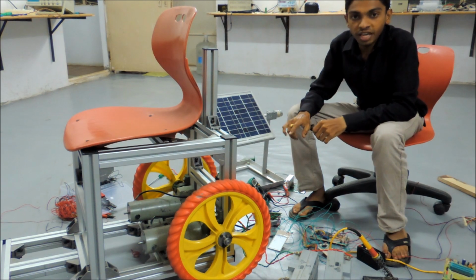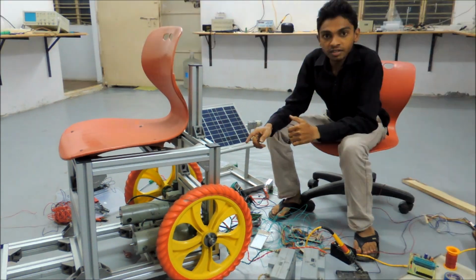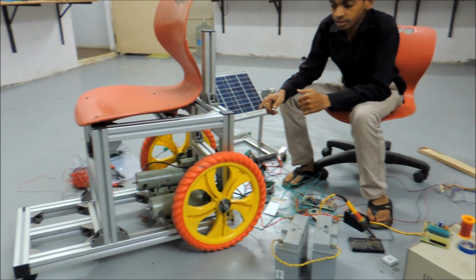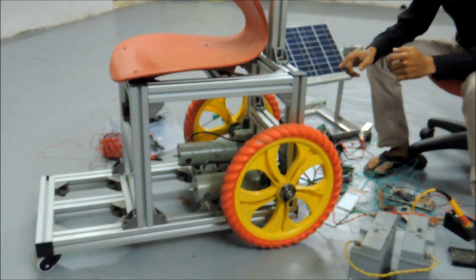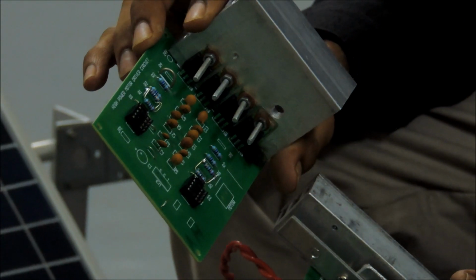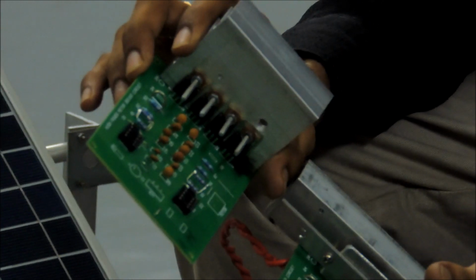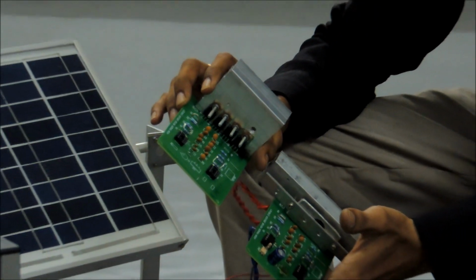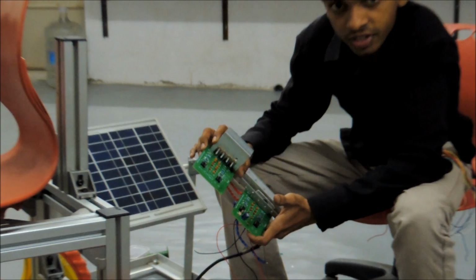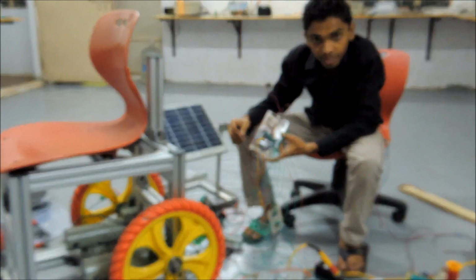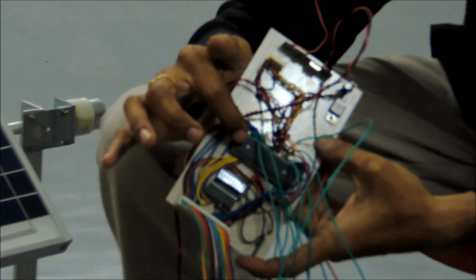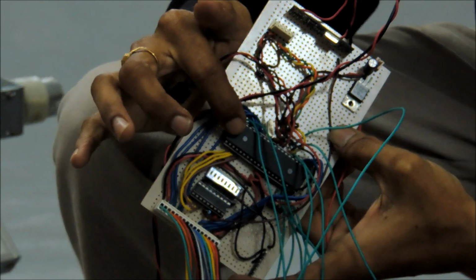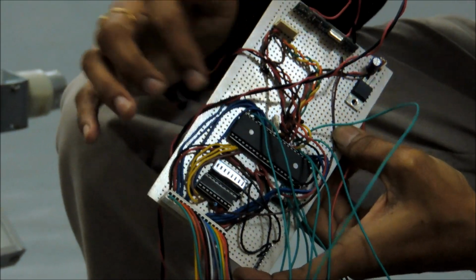Coming to the motors, we have used two PMDC type motors of 24 volts and 8 amps, which are capable of carrying 100 kg. To drive the motors, we have implemented two high power MOSFET drivers, with two IR2101 ICs and 4 IRFZ44N MOSFETs. Coming to the main board explanation, we mainly have an ATmega32 microcontroller, and we burn the code into an AVR ATmega microcontroller.